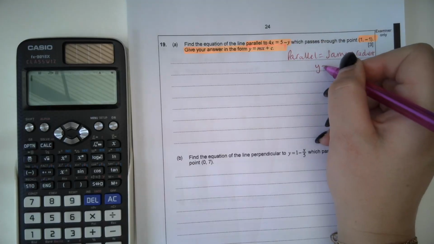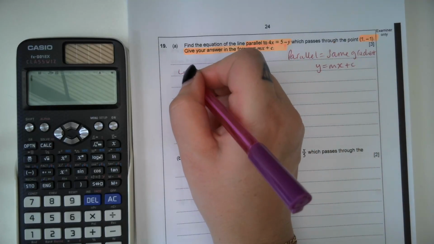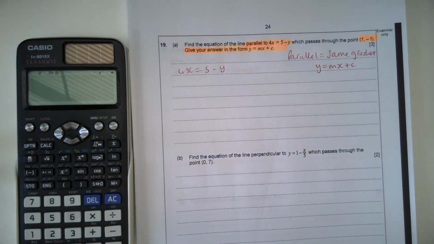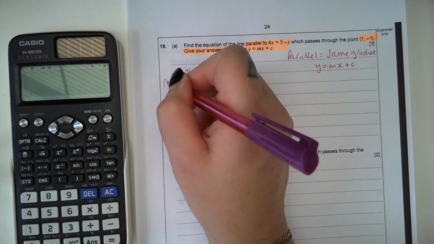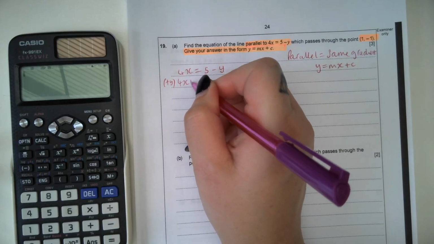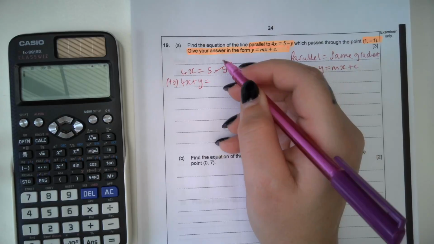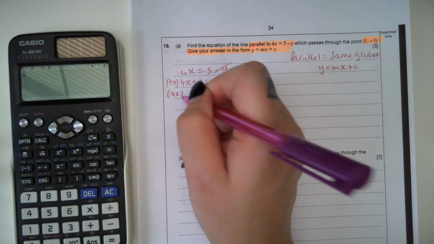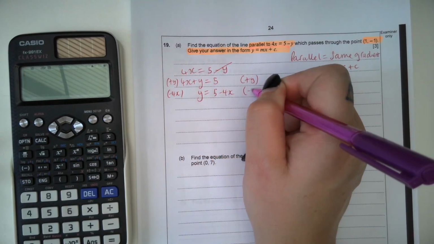So to read off the gradient, it's easier if we're in the form y equals mx plus c. So currently this equation isn't. So I'm going to rearrange that to be y equals mx plus c. So the first thing I'm going to do is add y to both sides because I don't want a negative y. So 4x plus y equals, and then when I add y here, it eliminates it and just leaves me with 5. Now I'm going to subtract 4x. So y equals 5, subtract 4x.